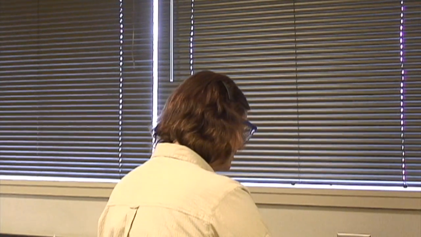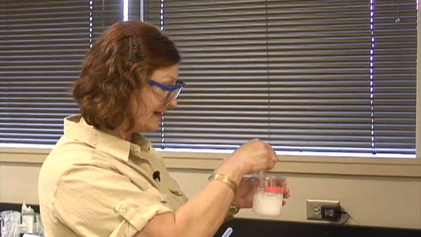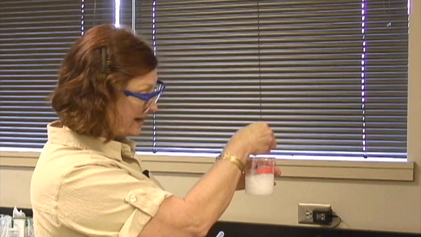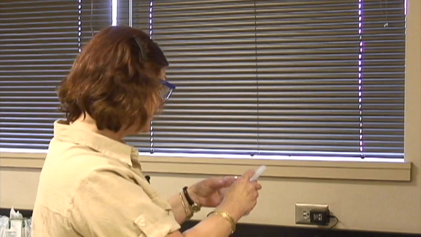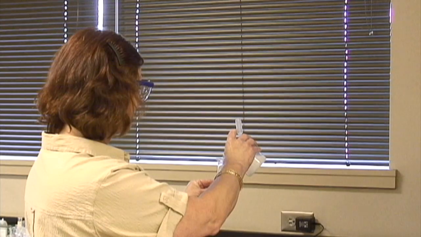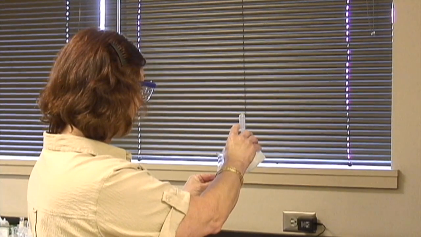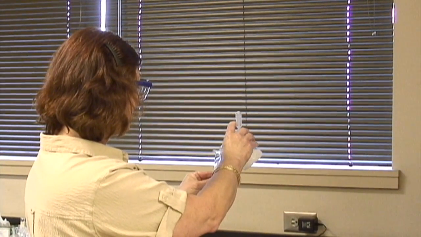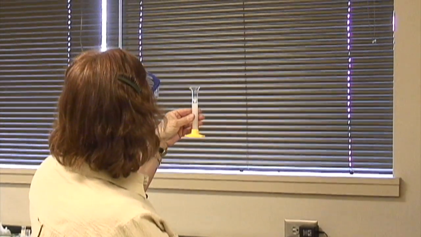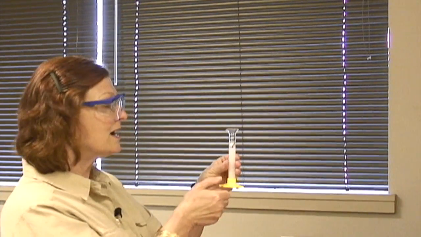I have rinsed out my graduated cylinder and am prepared to put in the calcium hydroxide. I'm going to stir it a little bit because calcium hydroxide, again, remember we discussed the solubility issue, and I want to make sure that I have as many particles in the solution as I can. I'm going to pour 10 milliliters in here, and I want the bottom of the meniscus to be on the line. And it's a bit difficult to see because it is so milky.